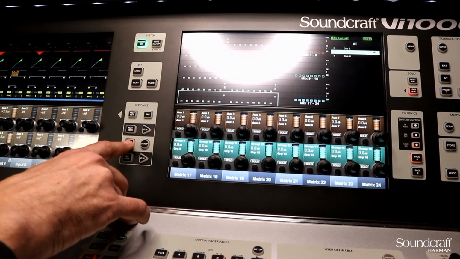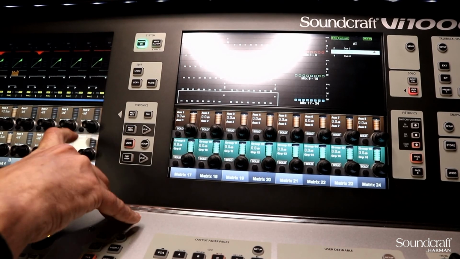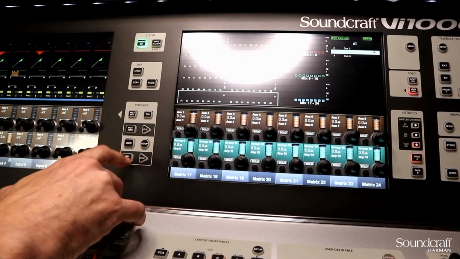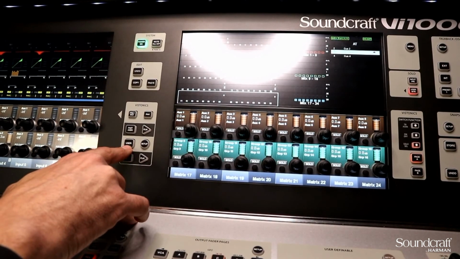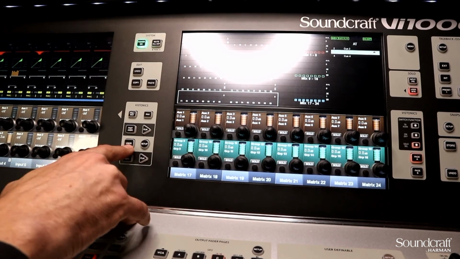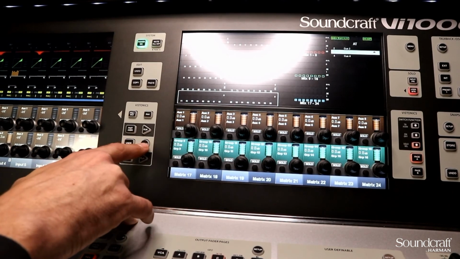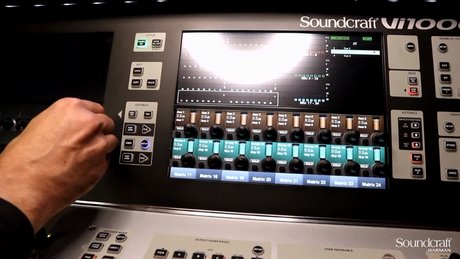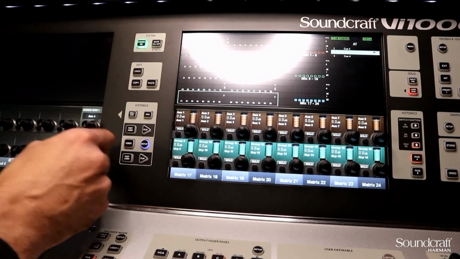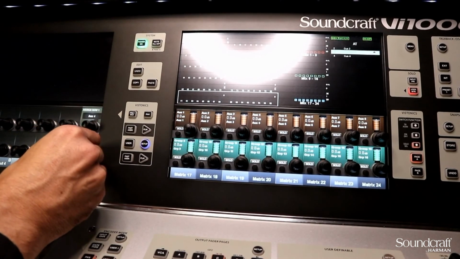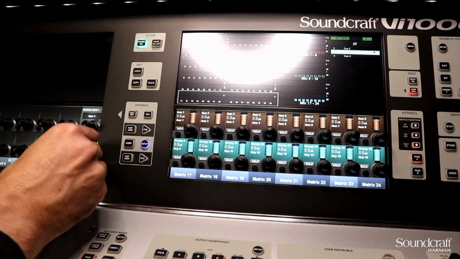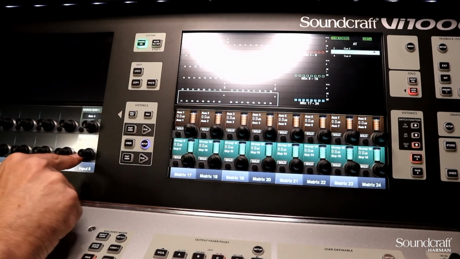You can either set up a user to have a default there. So if it's unselected, the user, it's aux 1 and 2. We can say the user setup should then be, for instance, for aux 4 and 5. Set.